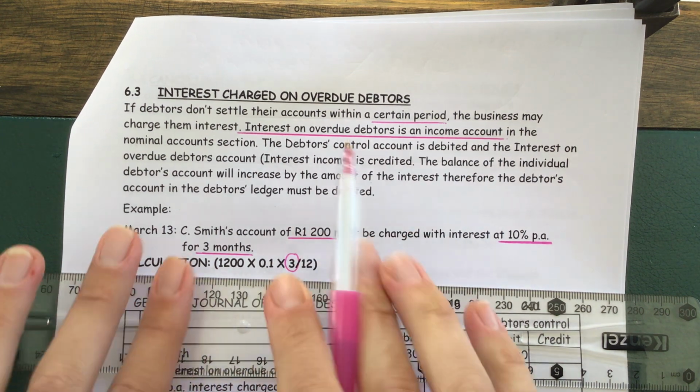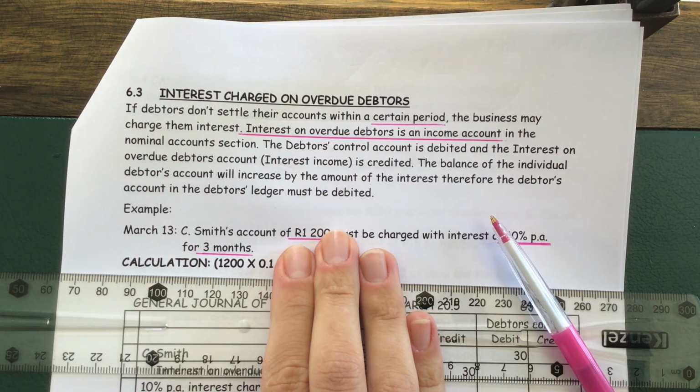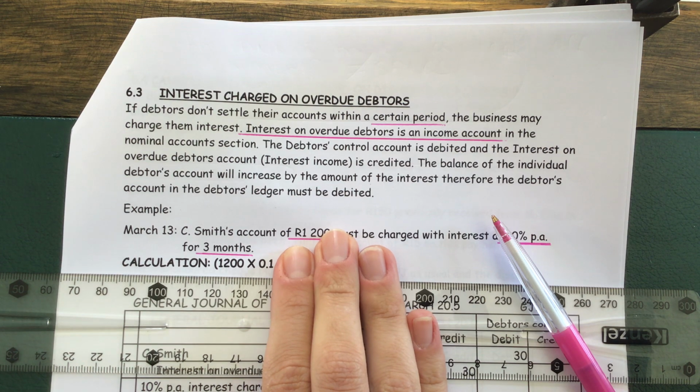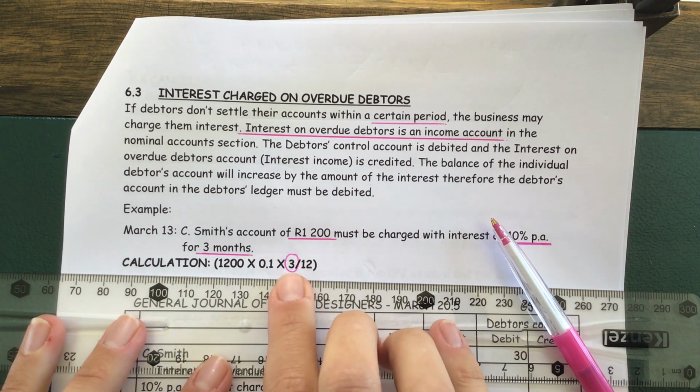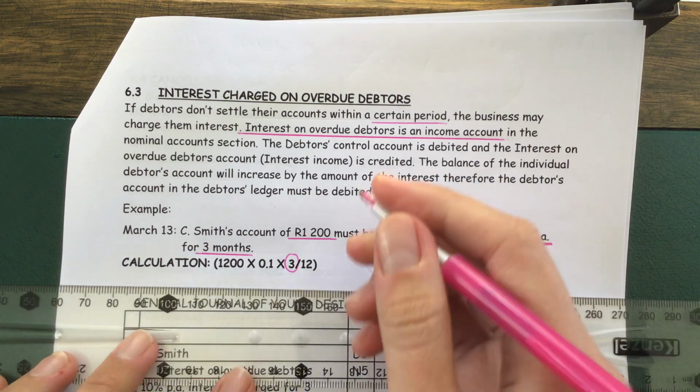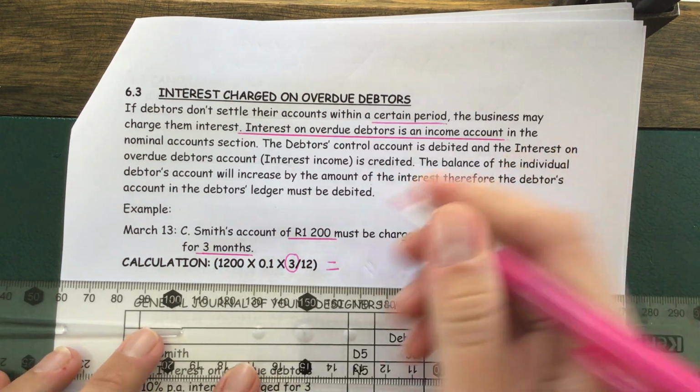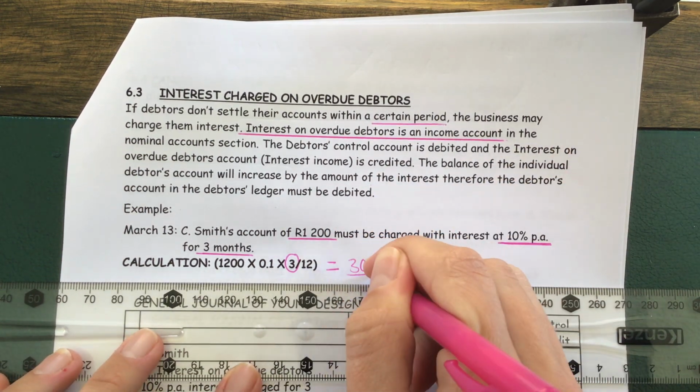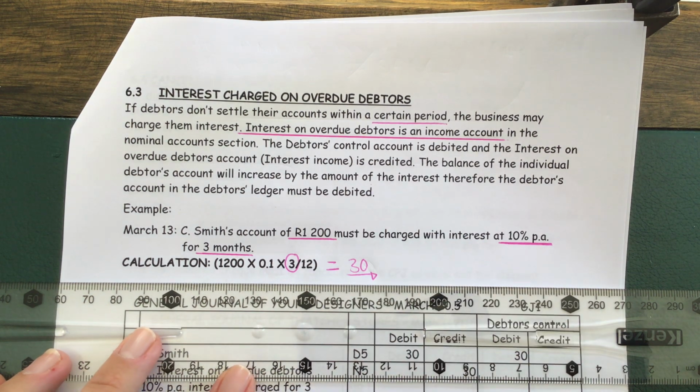You can't just times it by 0.1 because then you're going to get a 12-month figure, okay? We need to times it by 3 over 12. And once we've done that in our calculators, you will get an amount of 30 Rand.